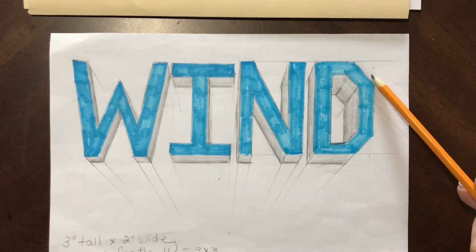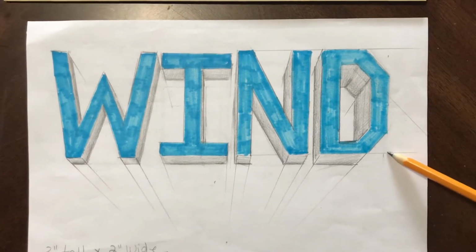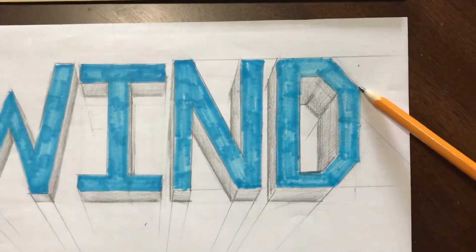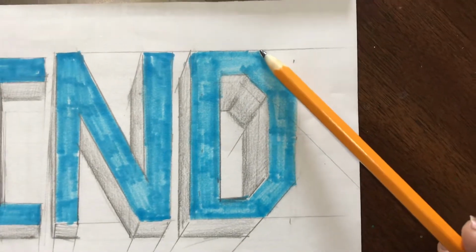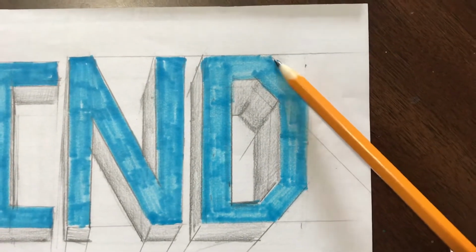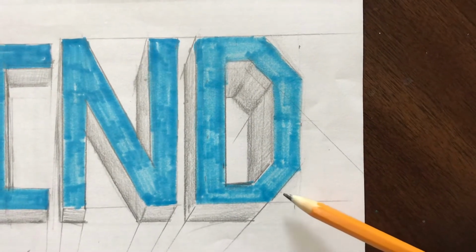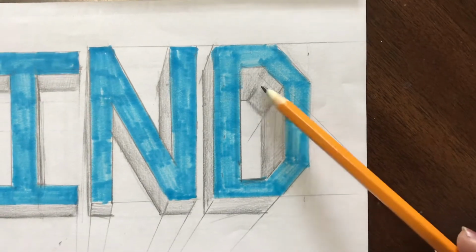So I did chop the D, and what I did was I was just really careful however far I came up over here to make the chop. I came down over here, and whatever the amount I went in over here, I went in the same amount. So this negative space triangle and this negative space triangle should be pretty equal to one another. And then it kind of makes a cool inside part of it.